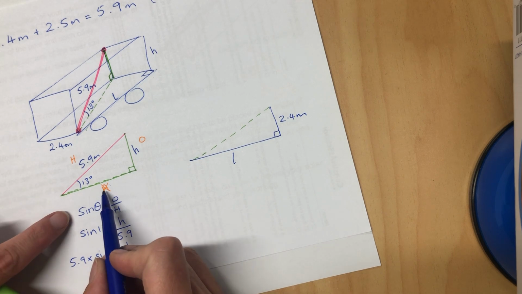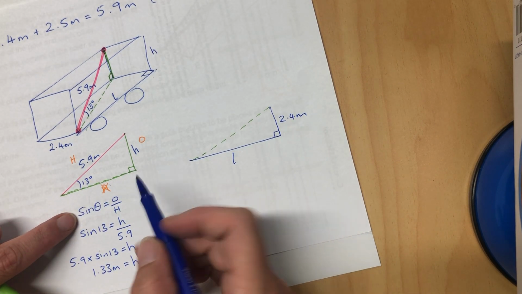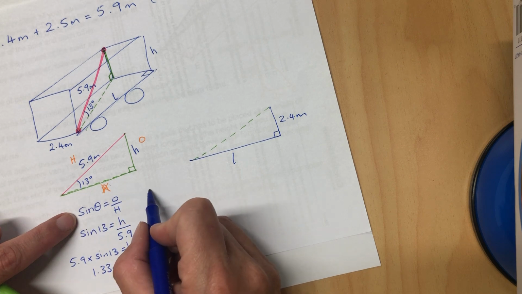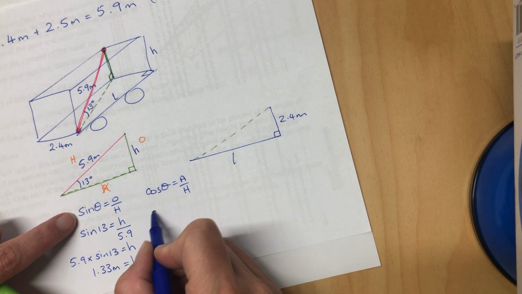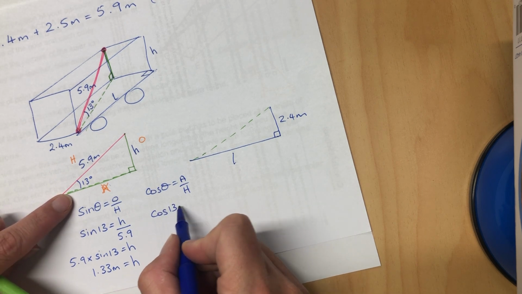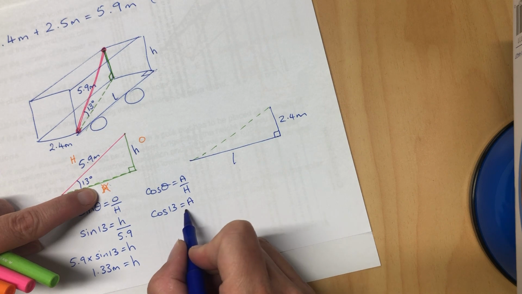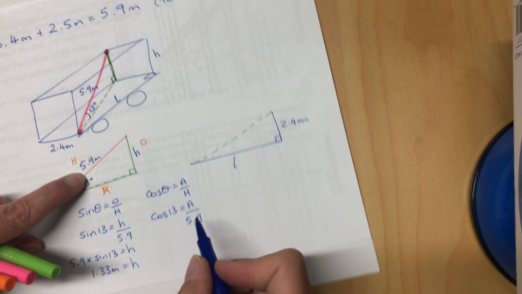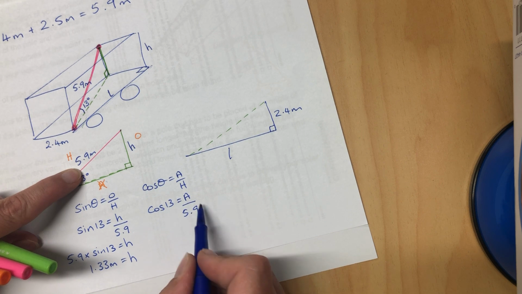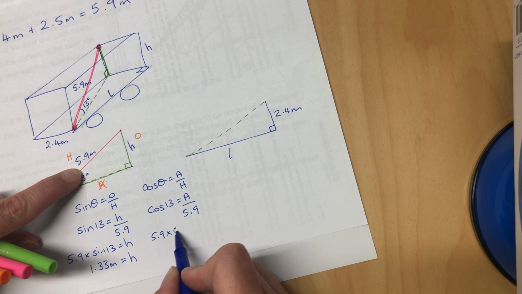So I'm going to quickly calculate that. I'm going to find A using H, which is A and H is cos. Cos of the angle is A over H. Cos of 13 is, we'll just leave it as A, over 5.9. Just like before, it's being divided by 5.9, so to solve it I need to times by 5.9.